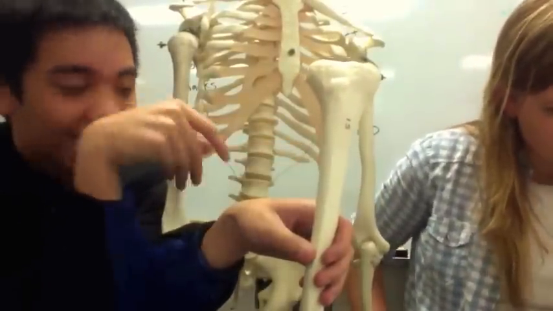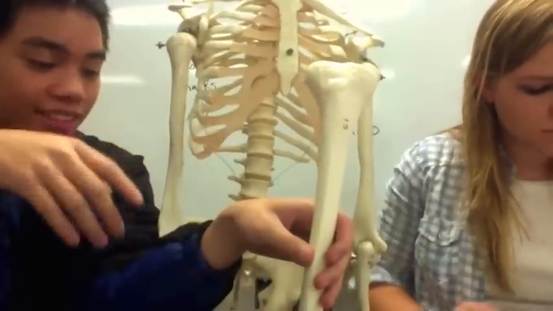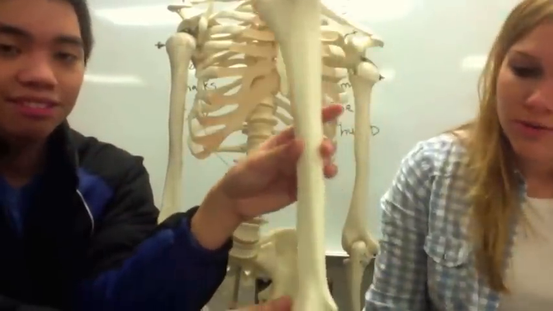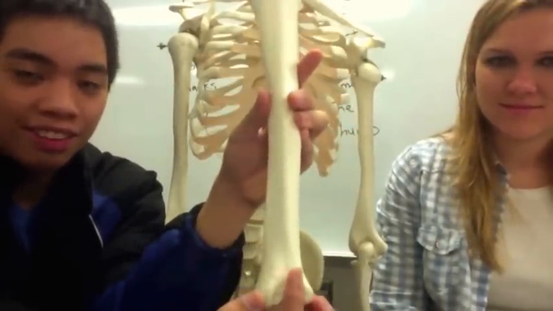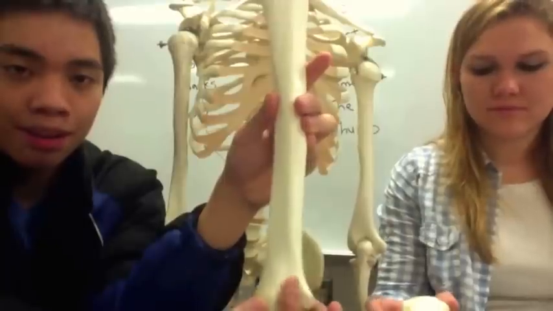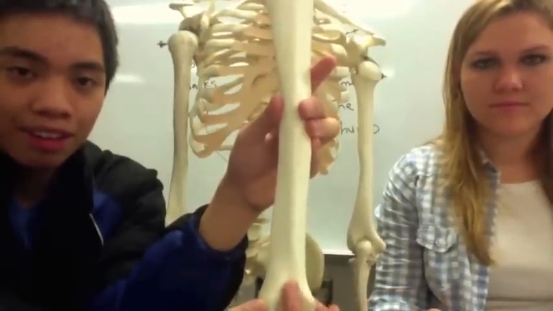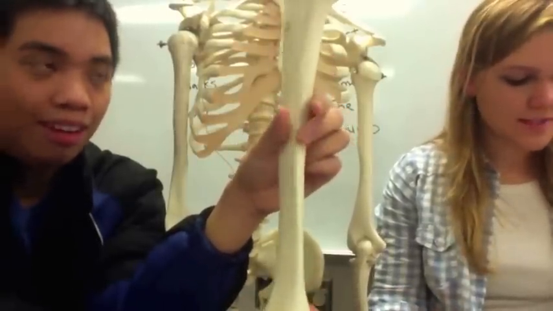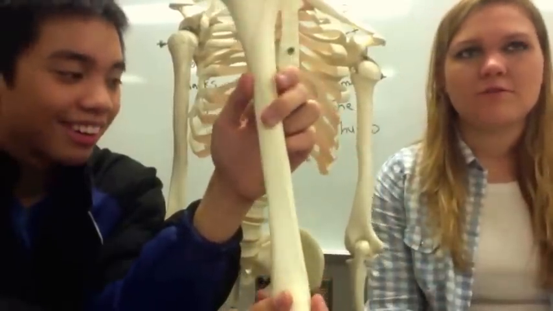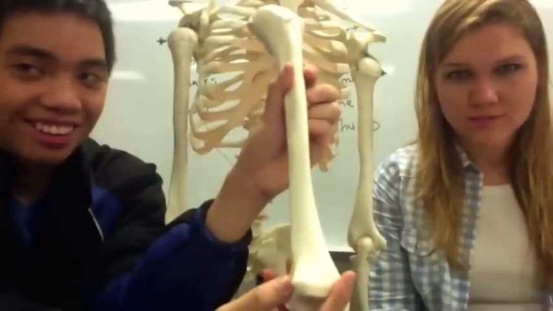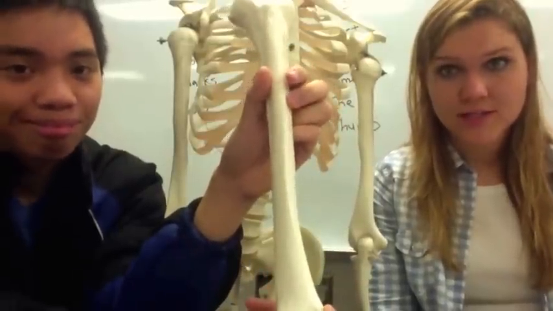The distal tibiofibular joint. This should be right here, this little dent right here. And that's where your fibula would connect to your tibia, because it's tibiofibular. If you're taking a lab exam and you're stuck on a word and wondering what in the world this means, break it down. Typically, if you break a word down, you'll be able to figure out what it's asking.